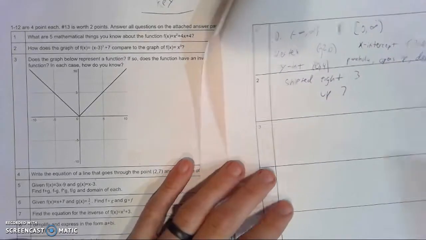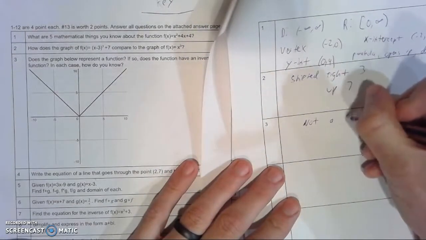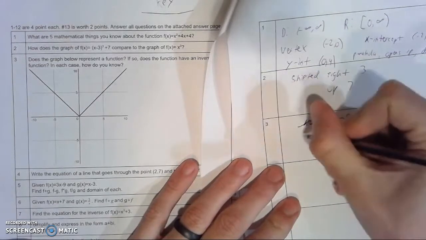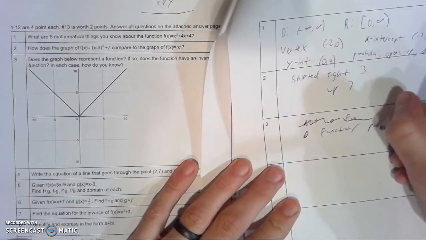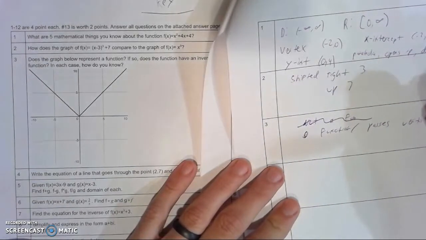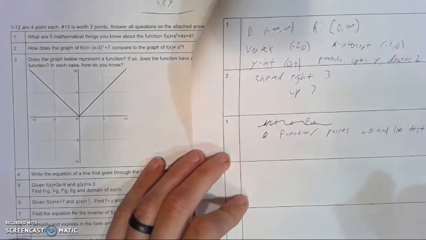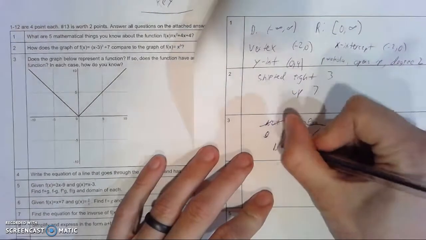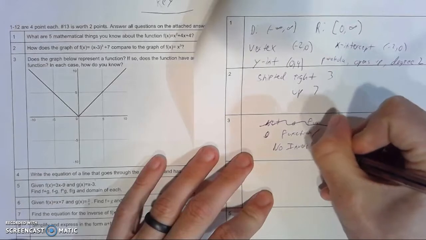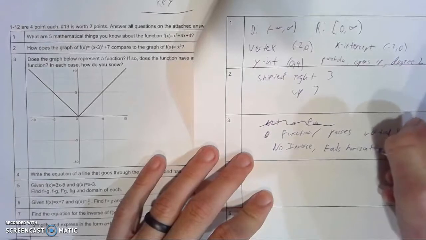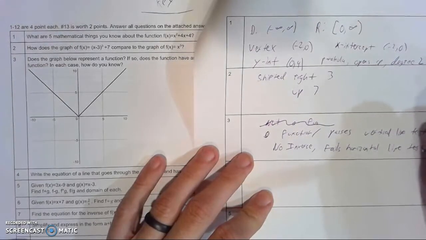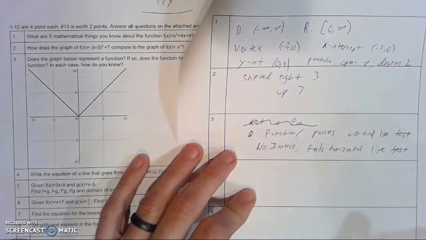Number 3, does this represent a function? Not a function. Actually, sorry, is a function. It passes the vertical line test. But no inverse, it fails the horizontal line test. Okay, so we're done with that.